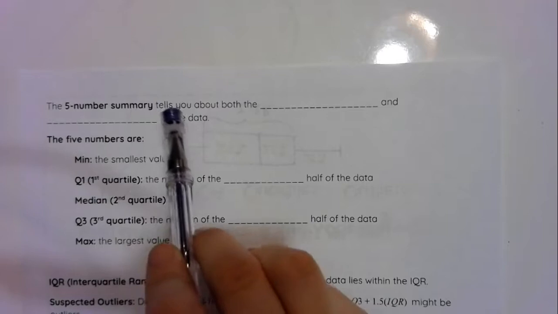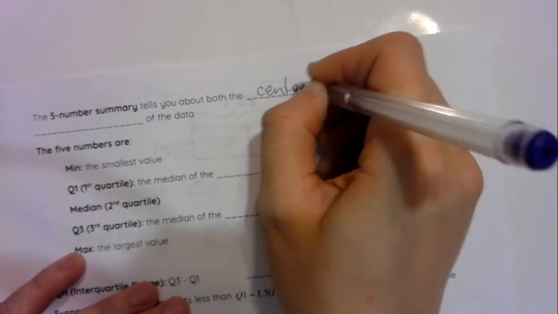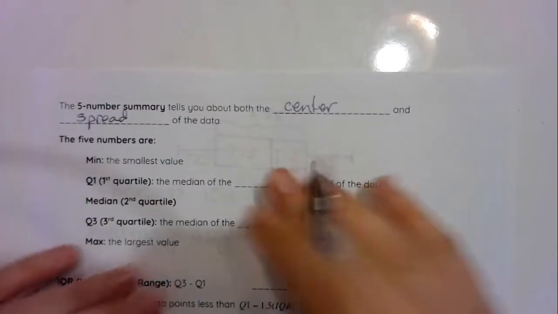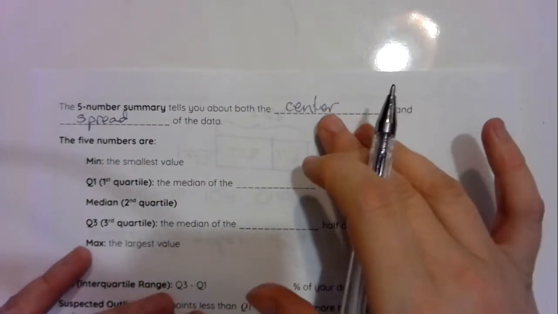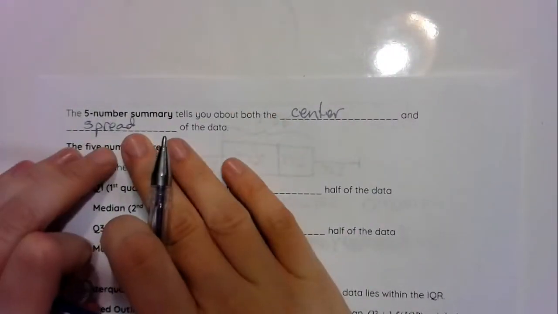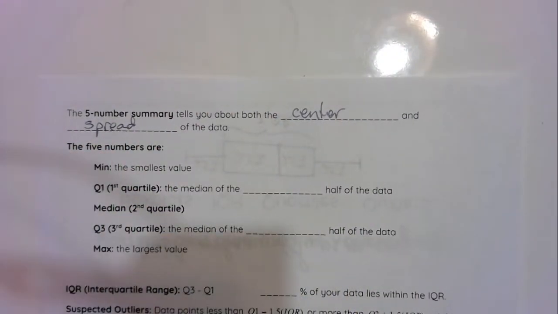So the 5-number summary tells you about both the center and spread of the data. So it'll tell you about what's your average and how far apart are my points from that average. And a lot of this you already know.